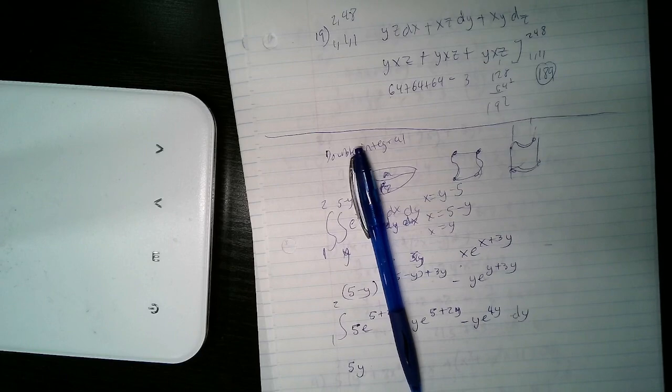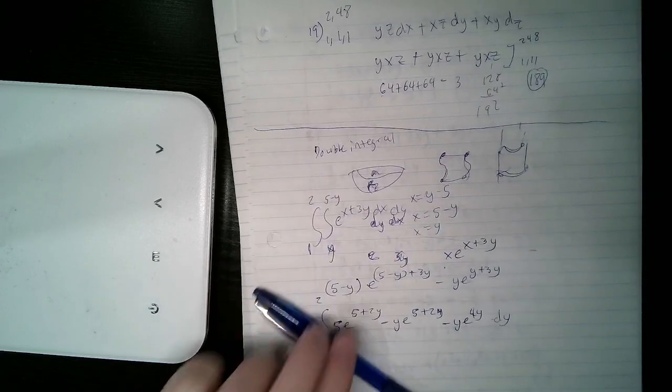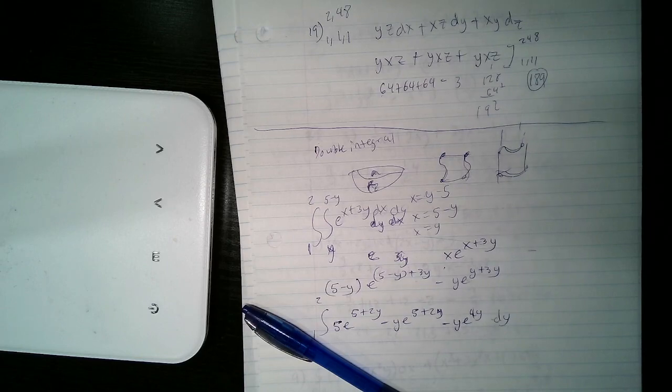Sorry, I give up. dx and dy. So basically what I did was I got the formula right. I just have no idea how to do it. It's easy when you're looking at it. I got the equation right, but what's left of it isn't right. So I should probably refer to an integral calculator or something.